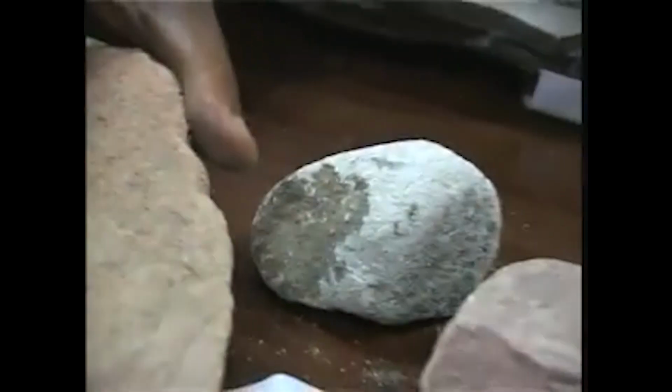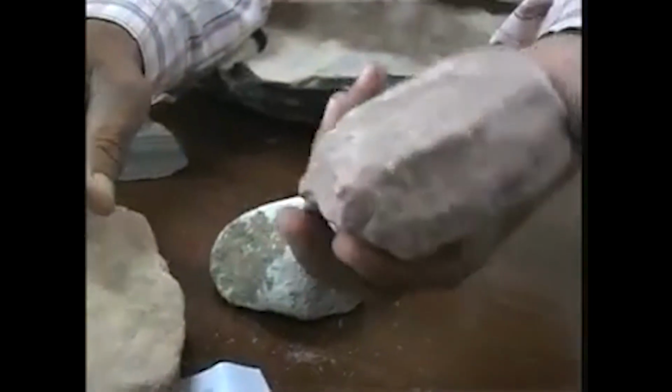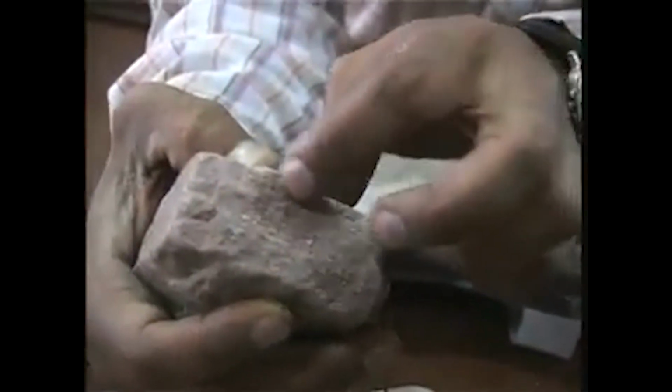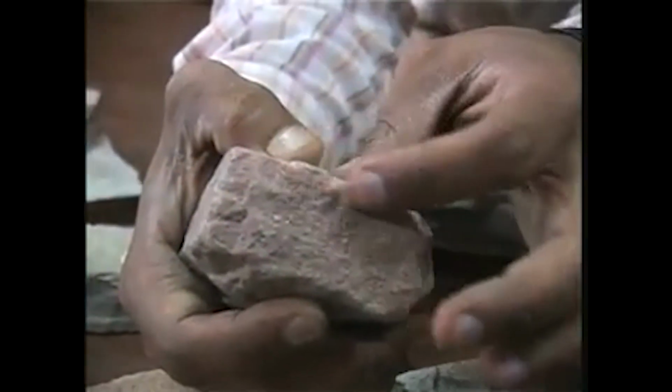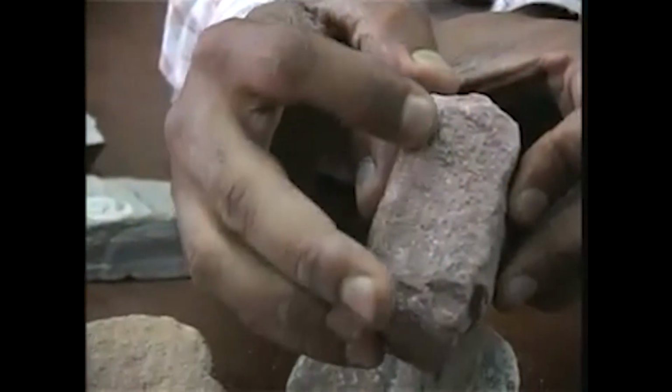And this one on the other hand, this piece here is pink in color, and you can see the signatures of the depositional environment here on those lines there.